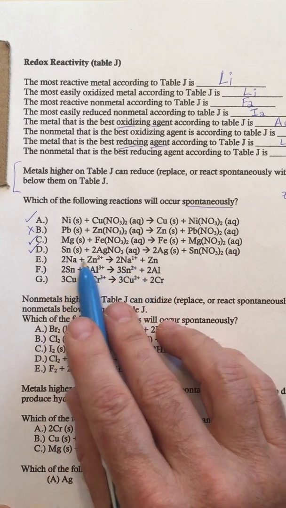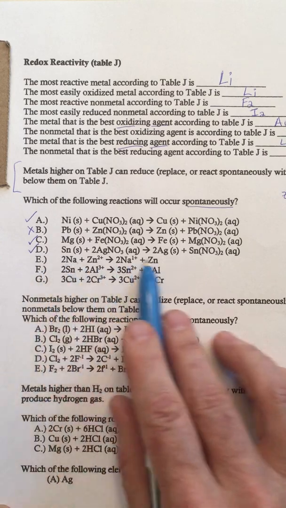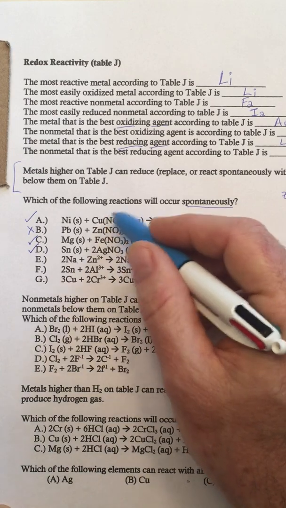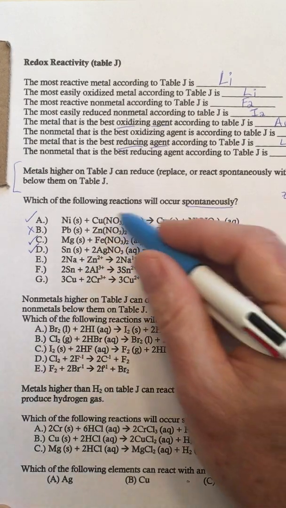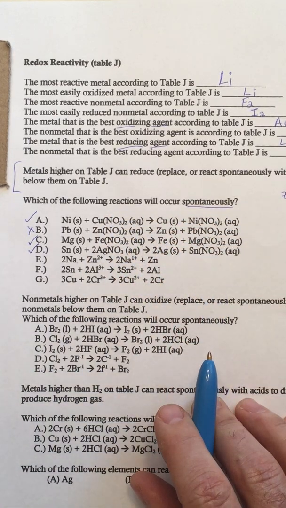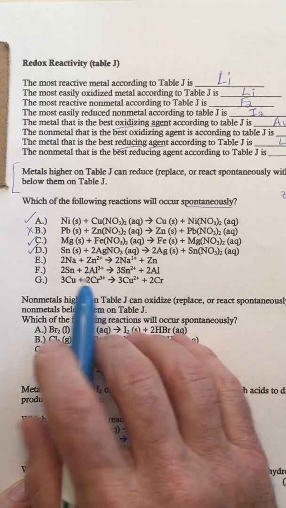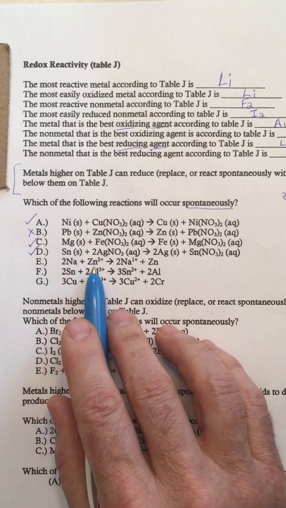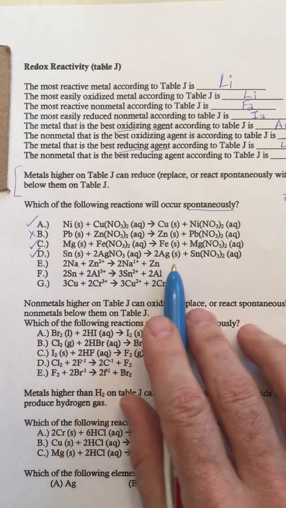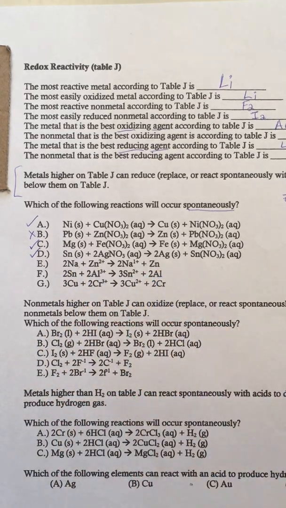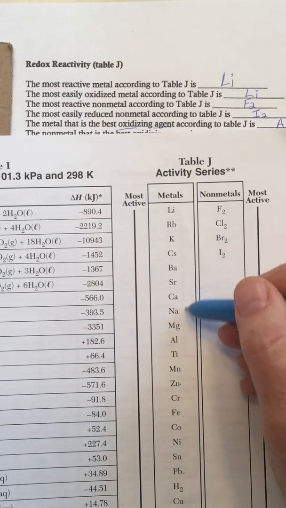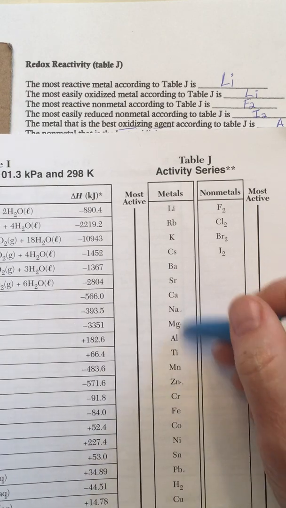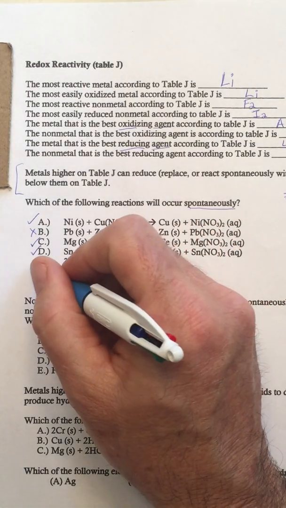So essentially what they've done here in E, F, and G is the same thing, except they haven't written whatever the other polyatomic ion is in the solution. So they've shortened it, abbreviated it a little bit. It's the same idea though. Will sodium displace zinc to allow zinc to become solid? Sodium, zinc. Sodium is above zinc, therefore this will happen.